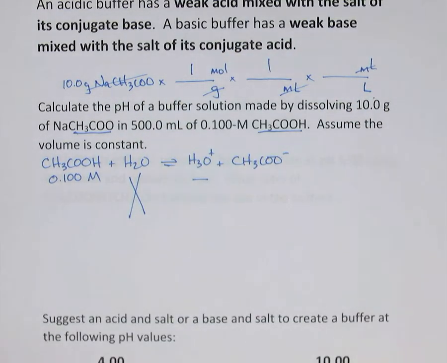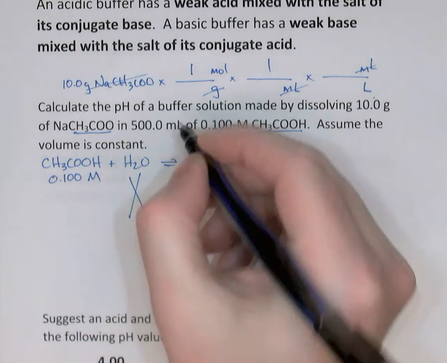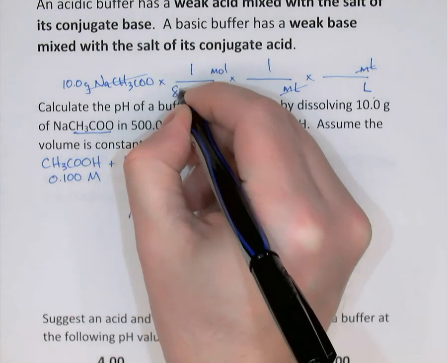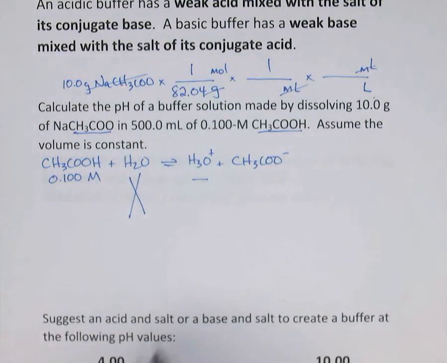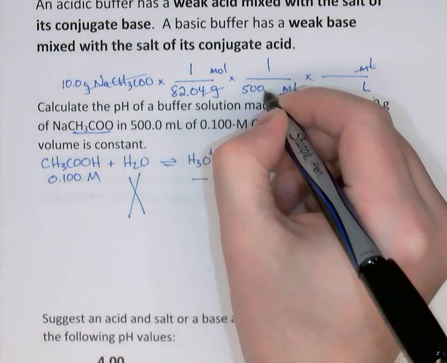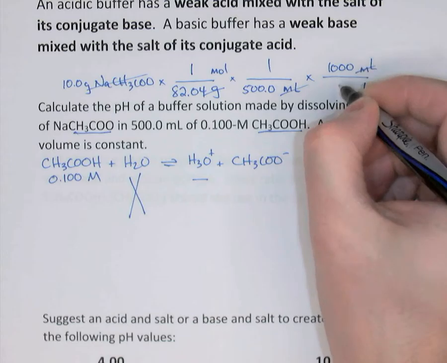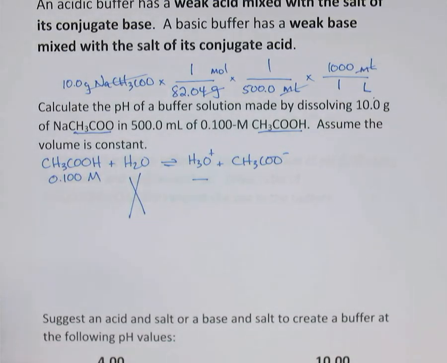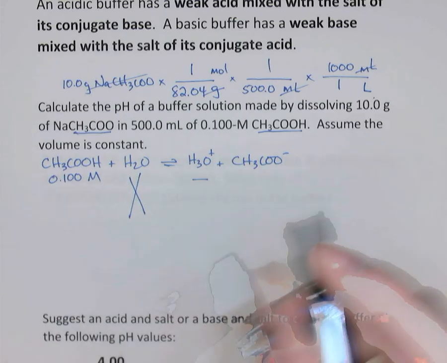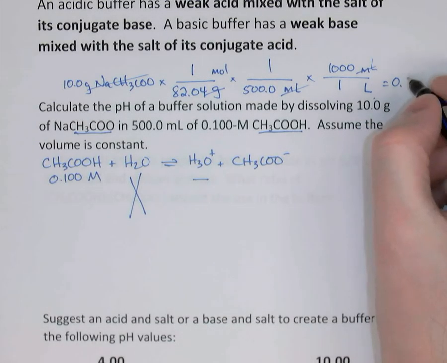So this is the molar mass. 1 mole weighs, and let me just calculate that. So sodium 22.99 plus 2 carbons plus 2 oxygens plus 3 hydrogens. So 1 mole weighs 82.04 grams, the molar mass. The volume was 500 milliliters, and there's 1,000 milliliters in a liter. So 10 divided by 82.04, this is how many moles we have, and then when we divide by the volume, we end up getting a concentration of 0.244 molarity.